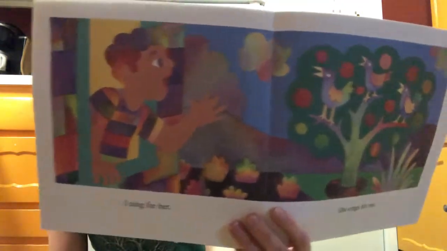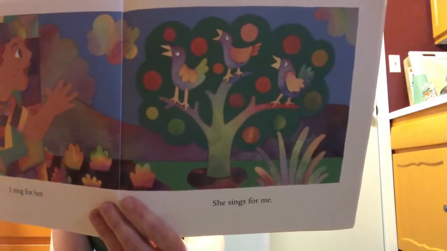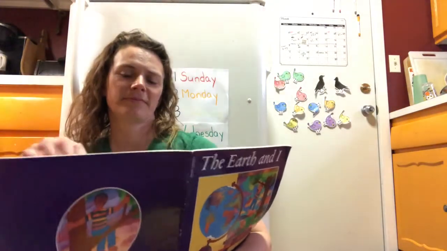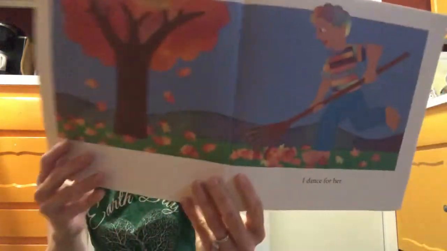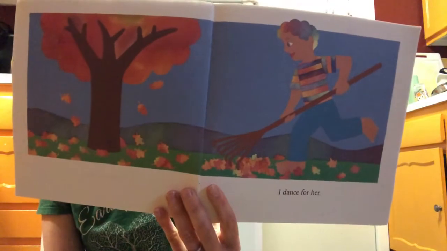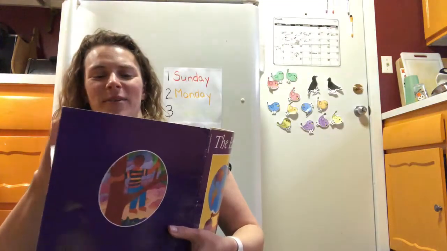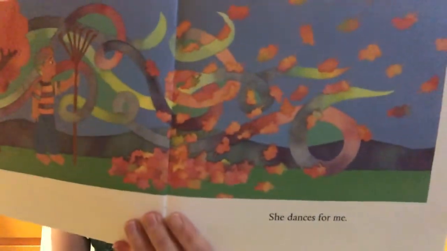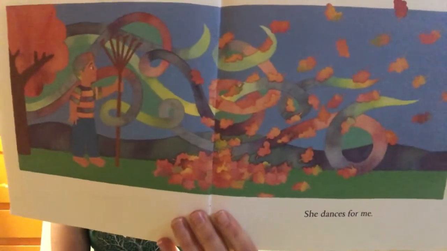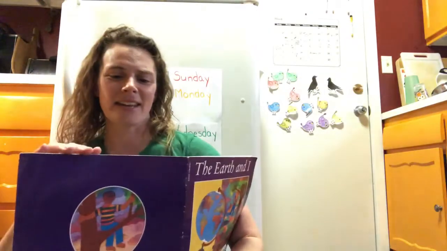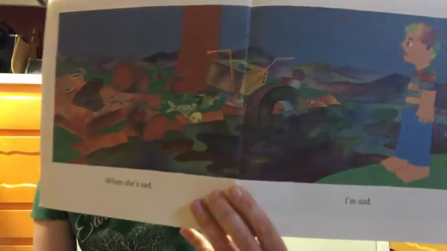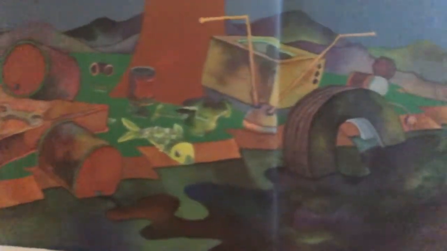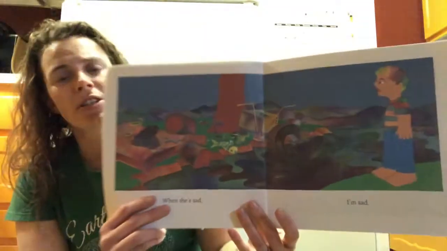I sing for her. She sings for me. I dance for her. And her dance? What do you think is going to be the dancing part of the earth? She dances for me. It's the leaves blowing in the wind. What a beautiful dance that is. When she is sad, I am sad. And can you see what's making her sad here? Oh my goodness, she's all covered with trash. What a disaster.